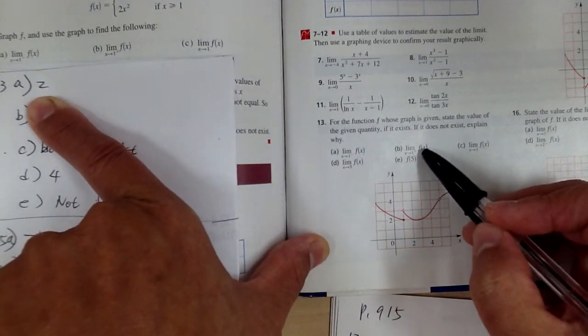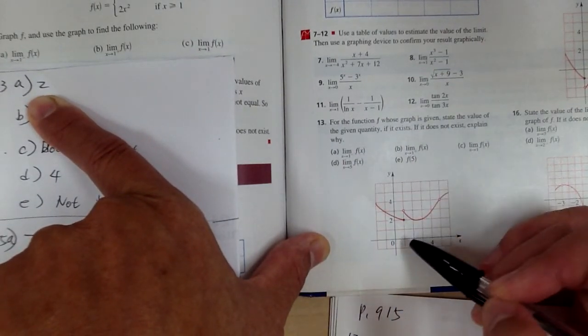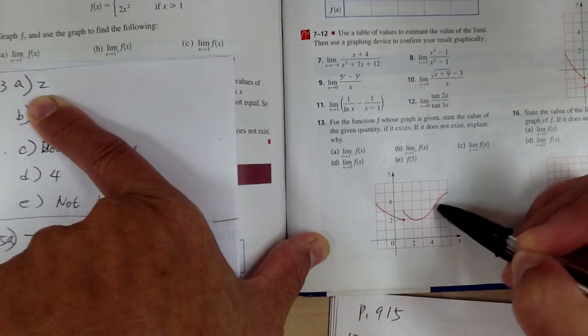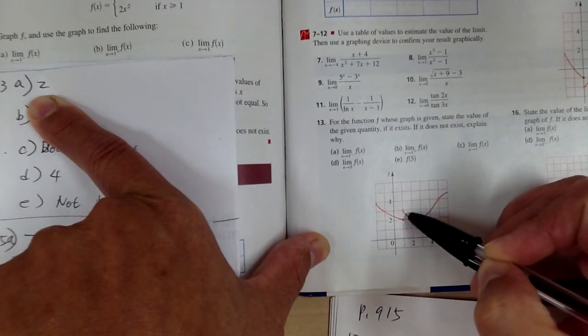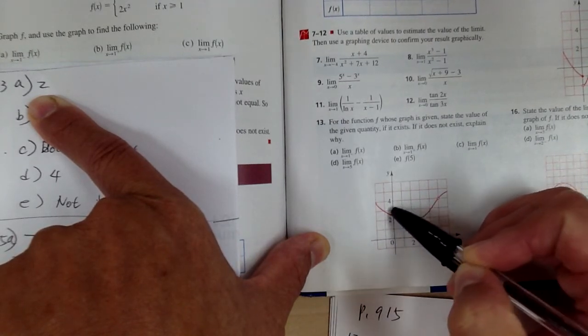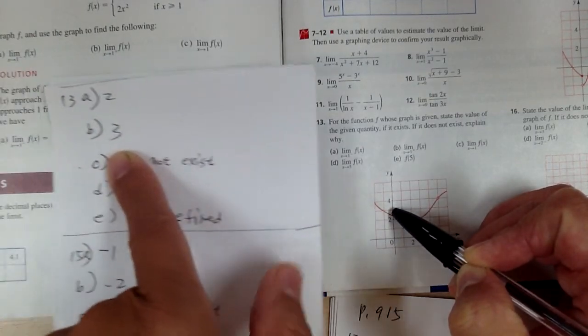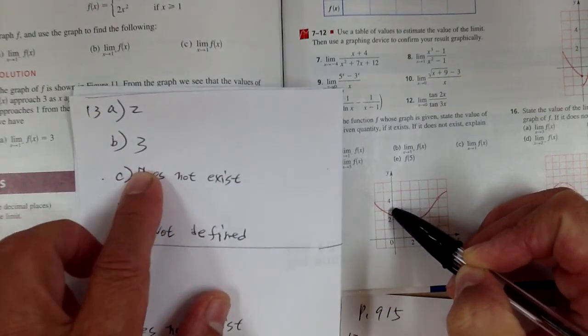Okay, over here, the B, it approaches 1, here's your 1, from the positive side. So it approaches this point, so the answer would be 3, okay? So the answer would be 3.